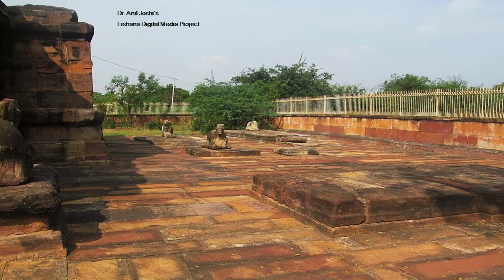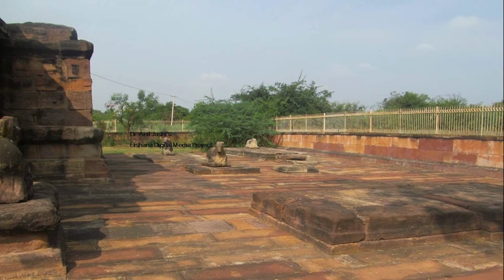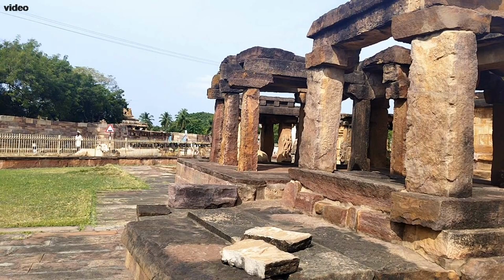We are seeing Nandis here. Nandi usually faces Shiva. Here they are in open air. So Nandi can be in the temple, it can be outside, it can be covered, that is the Nandi Mandapam, or it can be in open air. All permutation combinations are possible, and all of them were experimented with.